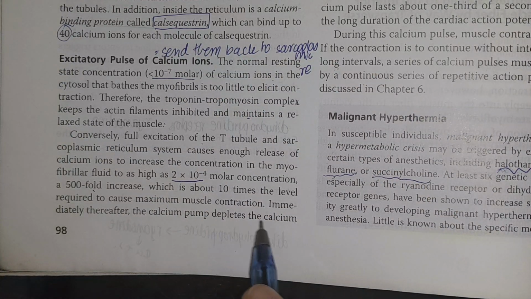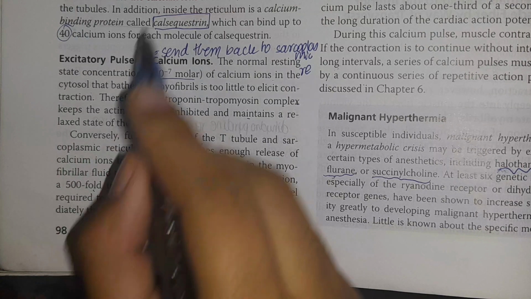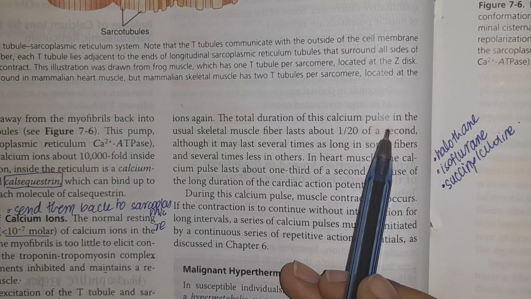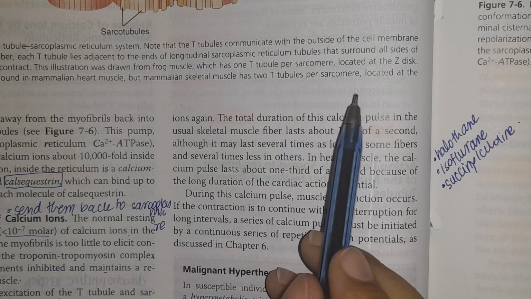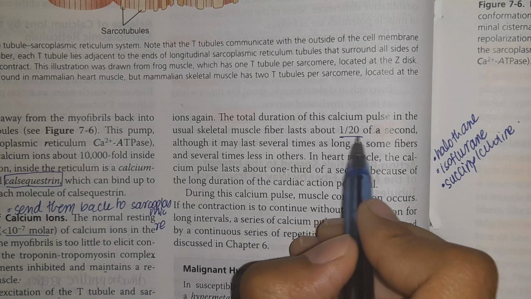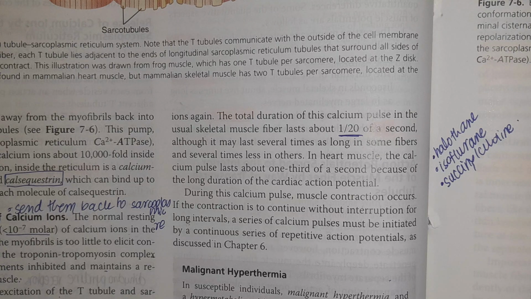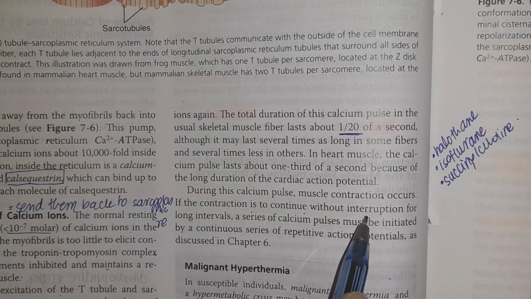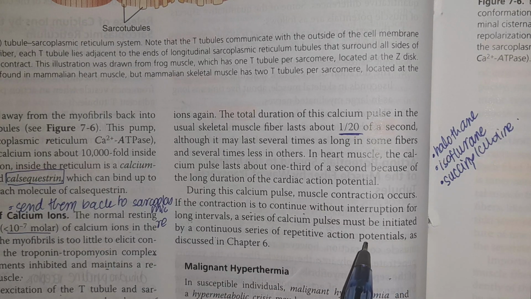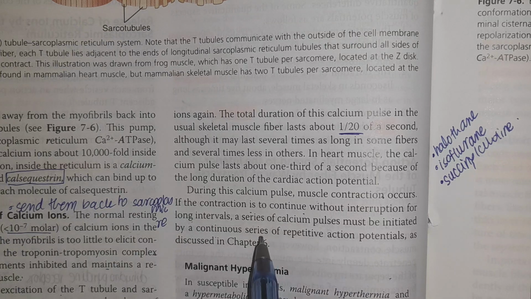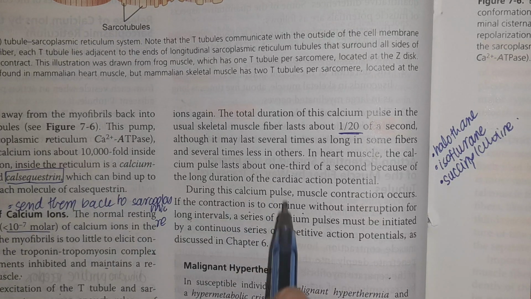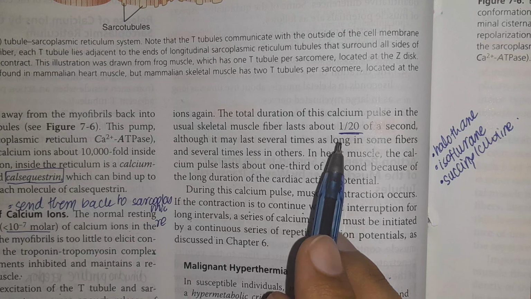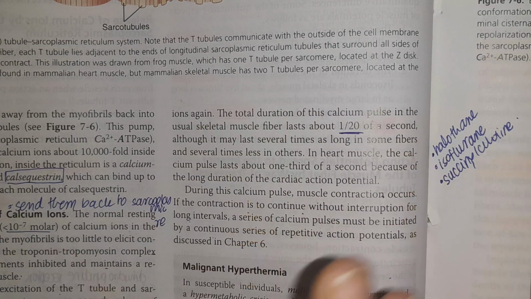Immediately thereafter, the calcium pump will again decrease this back to 10^-7 molar. So the total duration of the calcium pulse, or increase of the calcium from 10^-7 to 2 × 10^-4, lasts for about 1/20 of a second. During this calcium pulse, muscle contraction can occur. If the contraction is to continue without interruption, a series of calcium pulses may be initiated by continuous series of repetitive action potentials. They are saying that to have repeated muscular contractions, we need repeated calcium pulses, and the calcium pulse is the increase or influx of the calcium ions.